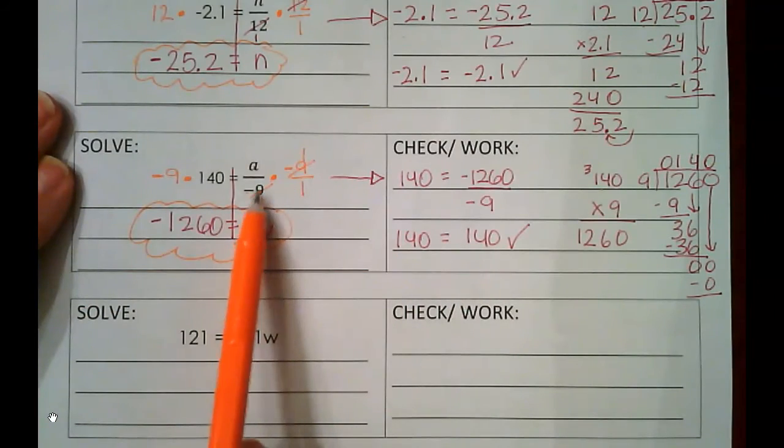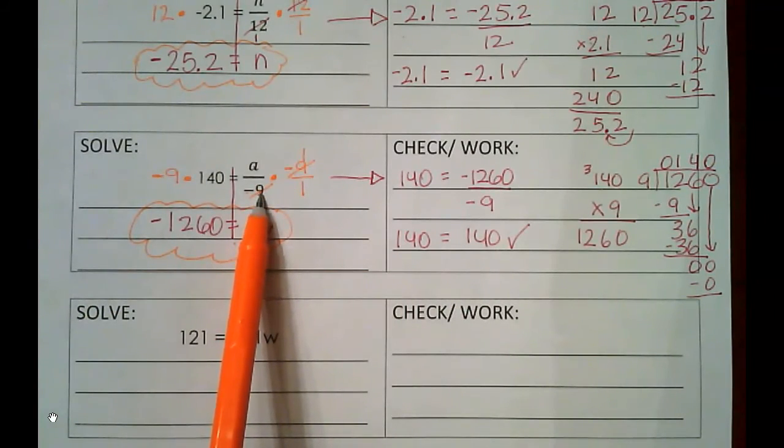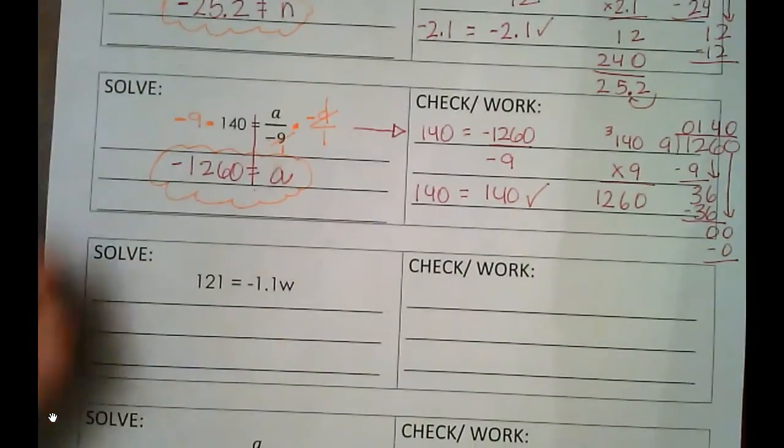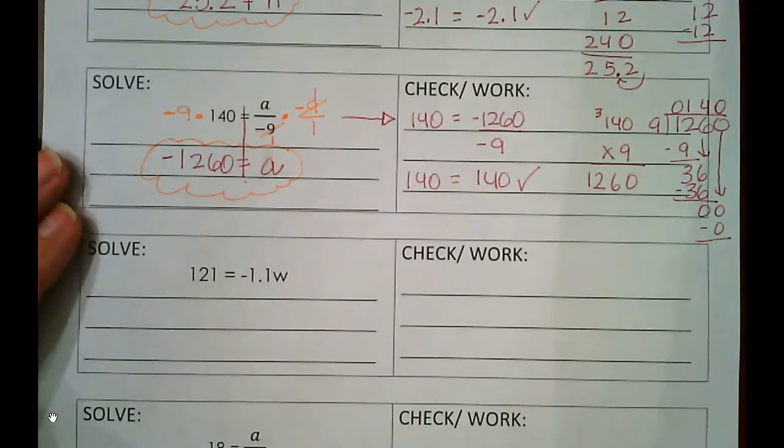Like I said, the trick here is to make sure that you multiply by that negative. Okay? I want you to try the next 3, pause the video, and come back in just a little bit.